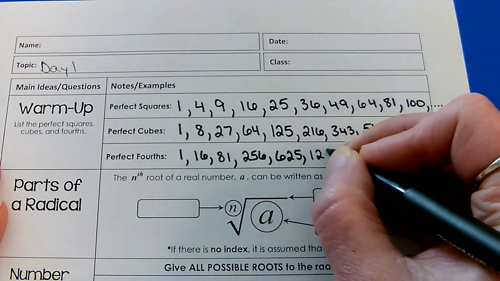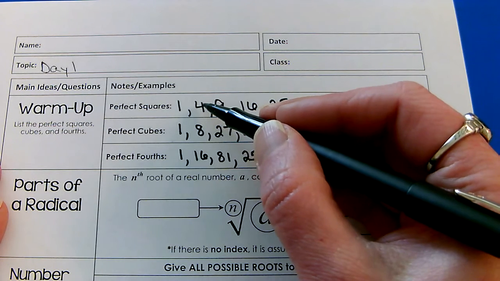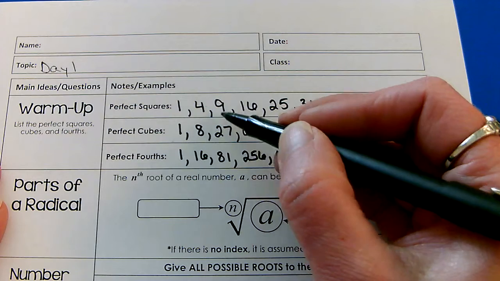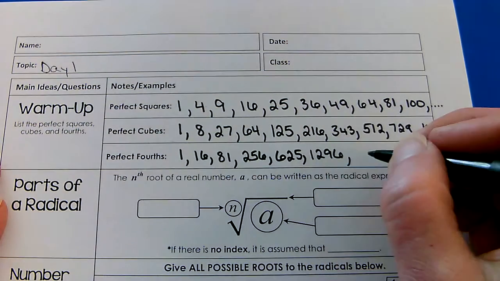One of the other ways you could get to the 4th power is if I took a square and squared it. So 4 squared, 9 squared, 16 squared, 25 squared, and so forth.